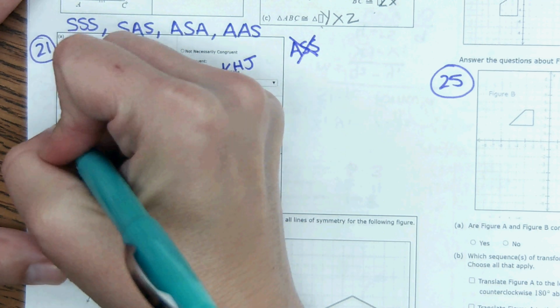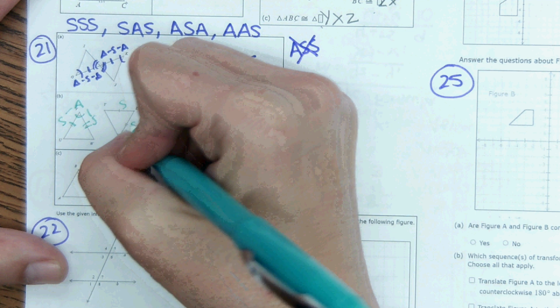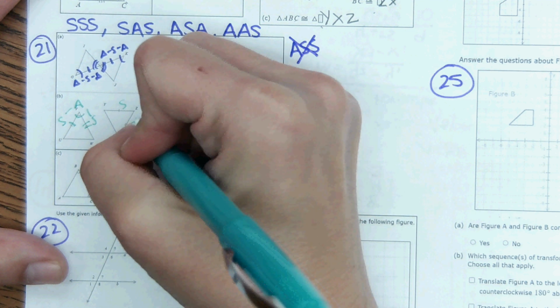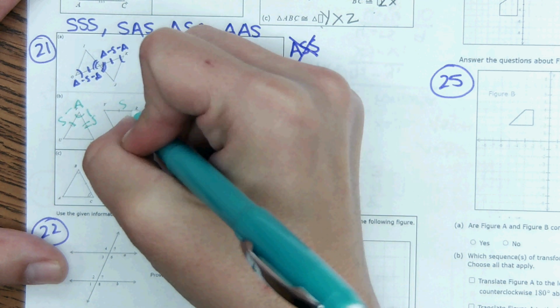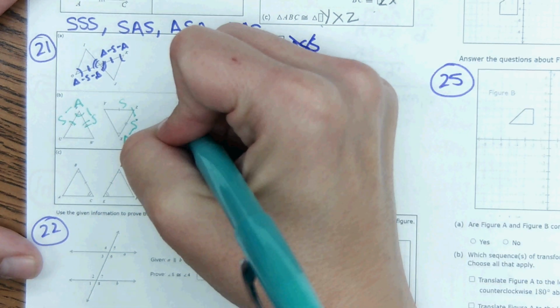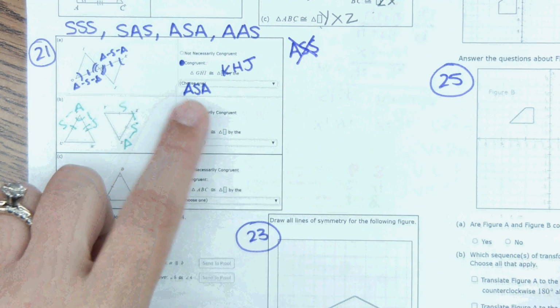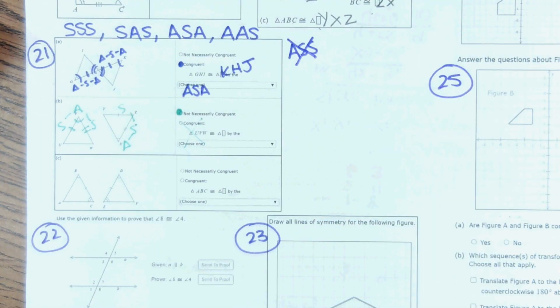Okay, the next one for B, we have side, angle, side, and then over here you have ASS. Remember, these have to be in consecutive order. So side, angle, side doesn't match ASS, so these are not necessarily congruent. Could be, but you can't prove it based on these postulates. And when it's not necessarily congruent, you don't fill out any of this.